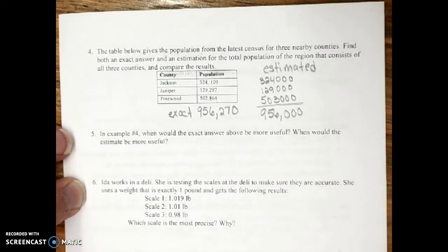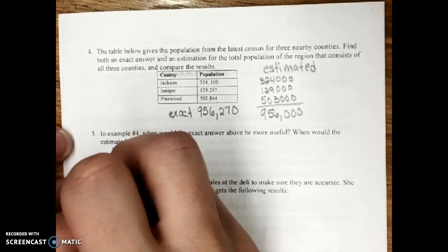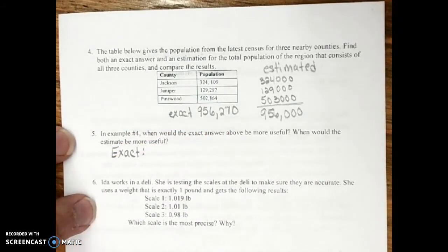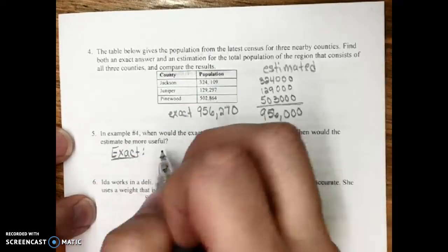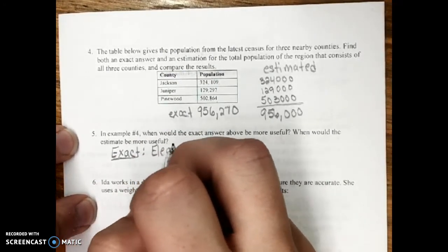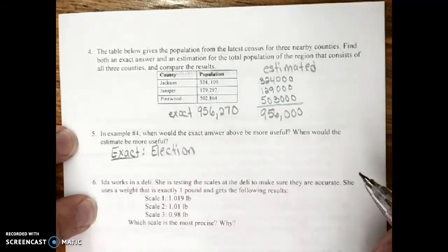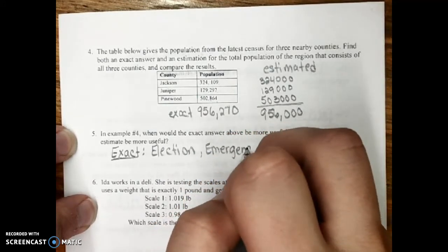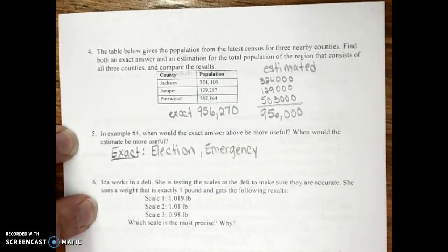So you're talking about, why do you need to know exactly how many people are in your region? Well, you need to know exactly how many people live in a region because of elections. You get representation in Congress based on how many people live in your region. You get emergency funding based on how many people live in your region. That's why when you go to larger cities like Savannah, Savannah has a Savannah Fire Department, whereas we here in Blackshear have mostly volunteer fire departments.